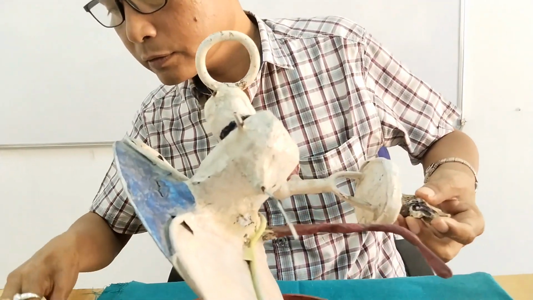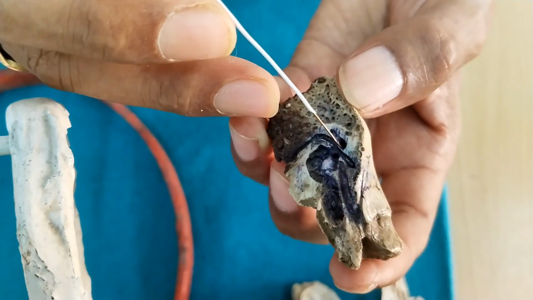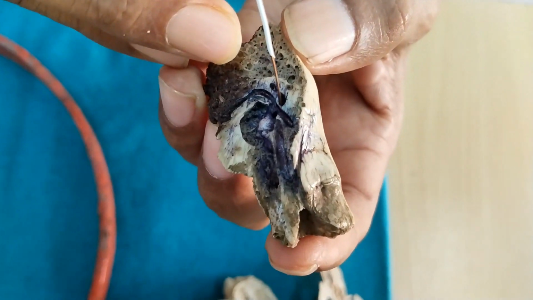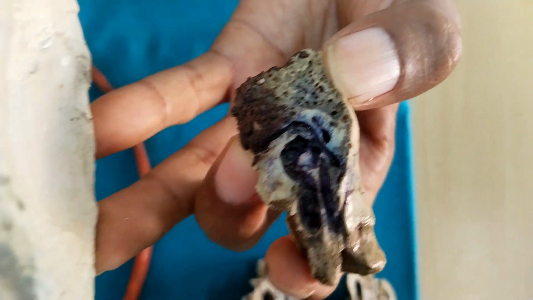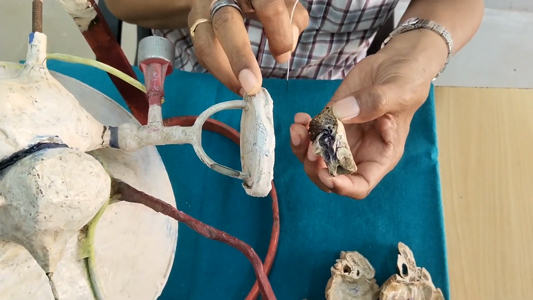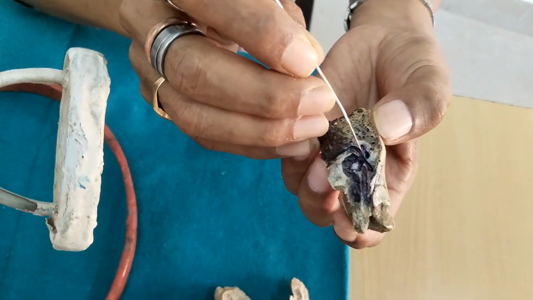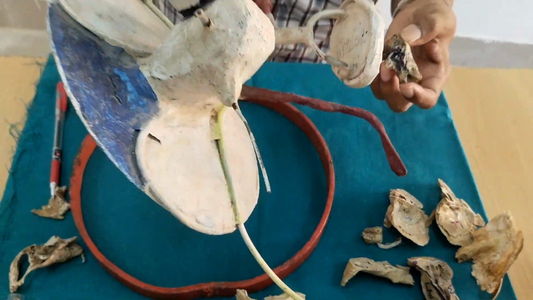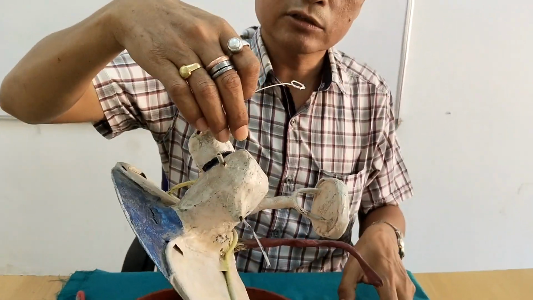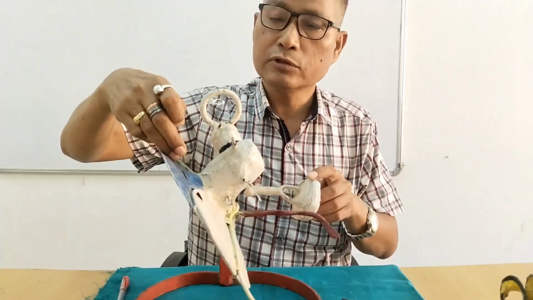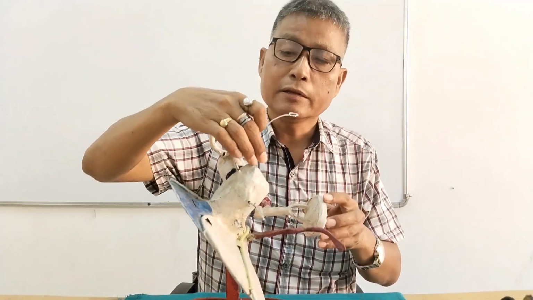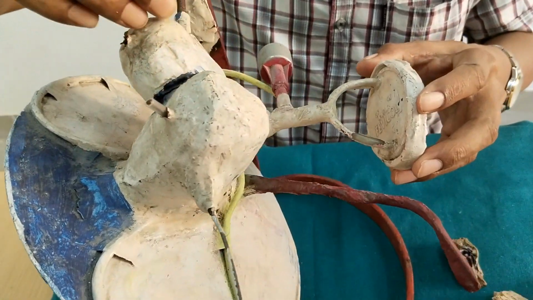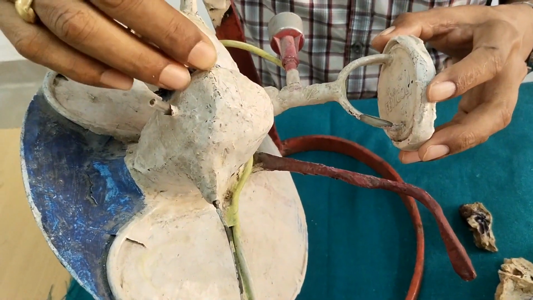So this is the oval window, fenestra vestibuli. The footplate of the stapes bone is attached in this oval window. Now these are the three ear ossicles. The malleus is attached with the tympanic membrane. Then the malleus articulates with the incus bone, a saddle variety of synovial joint.